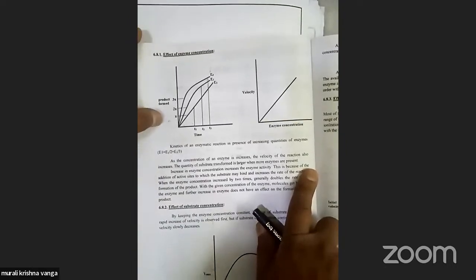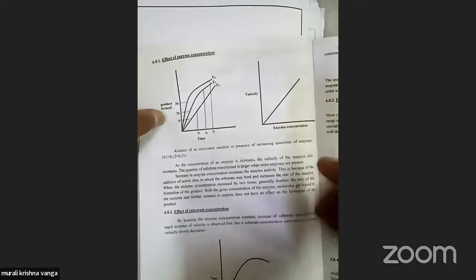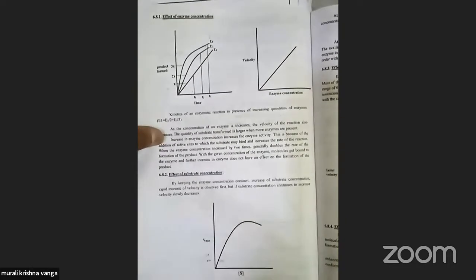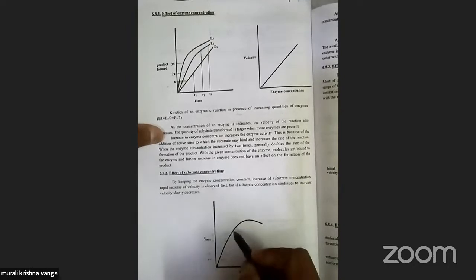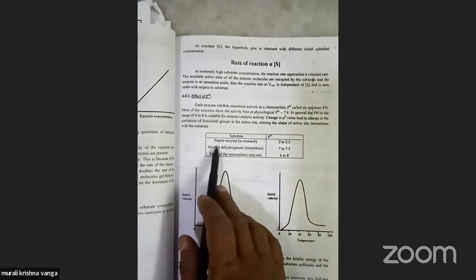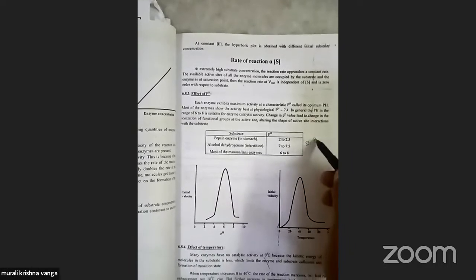Effect of enzyme concentration: if the enzyme concentration is high, then the reaction goes very fast. Effect of substrate concentration: when the substrate concentration is high, the reaction rate increases at first and then decreases gradually. Effect of pH: the suitable pH for enzyme catalysis is 2 to 8. Effect of temperature: as temperature increases, activity increases, up to about 40 degrees. When we increase the temperature beyond 40 degrees, the activity of the enzyme decreases again.